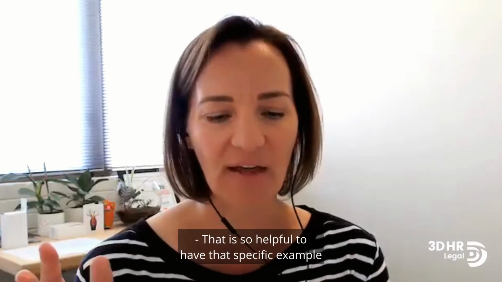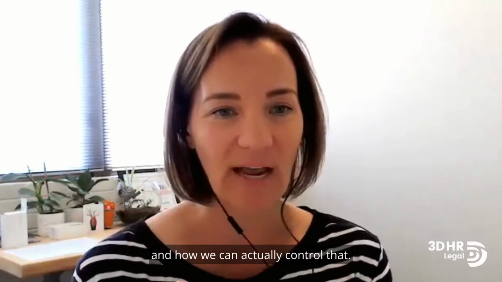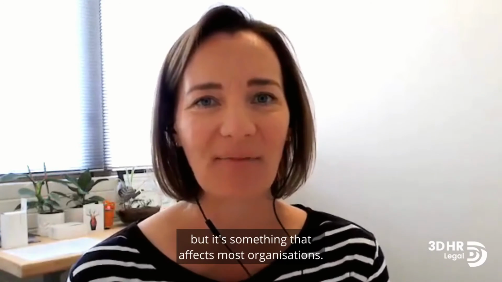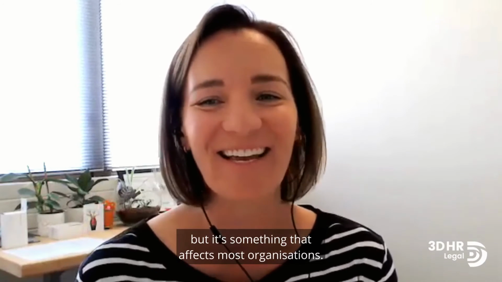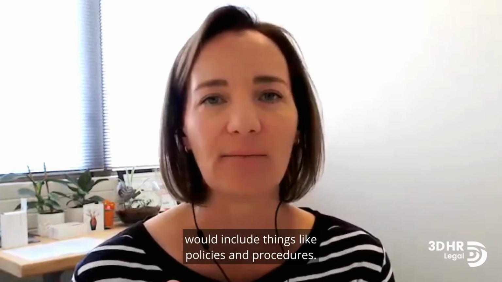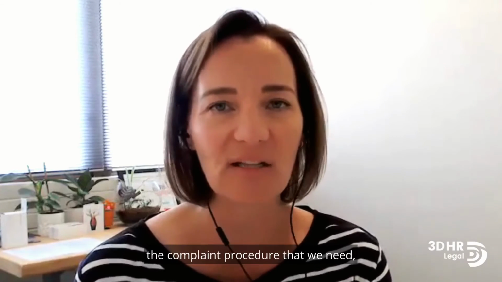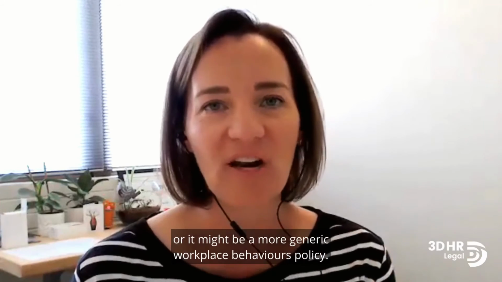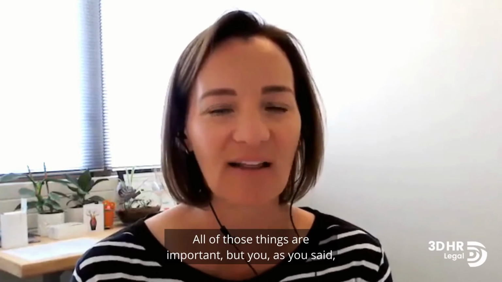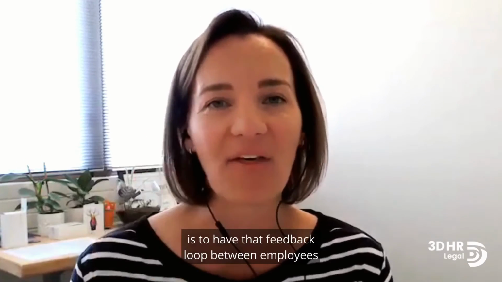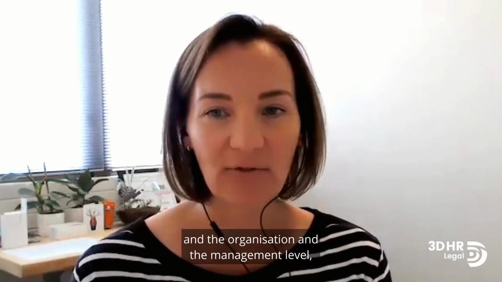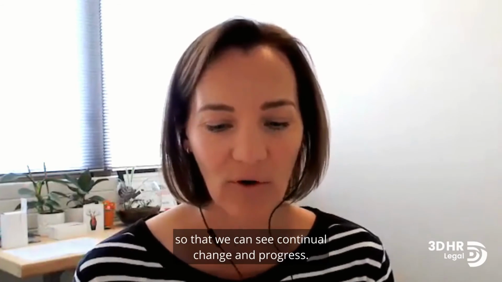That is so helpful to have that specific example of how we can actually control it. Role clarity, I think, is something that a lot of people don't give enough thought to, but it affects most organisations. Other general control measures we can use would include things like policies and procedures, like Cara mentioned, the complaint procedure that we need, or it might be a more generic workplace behaviours policy. All of those things are important, but as you said, I think a fundamental requirement is to have that feedback loop between employees in the organisation and the management level so that we can see continual change and progress.